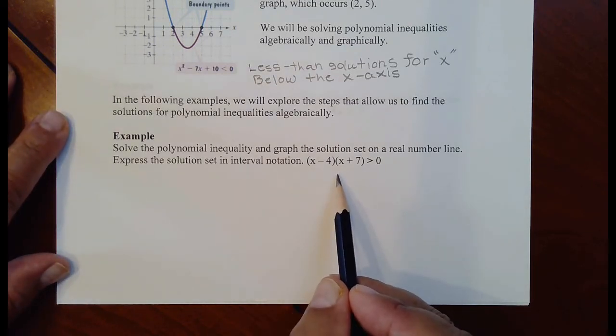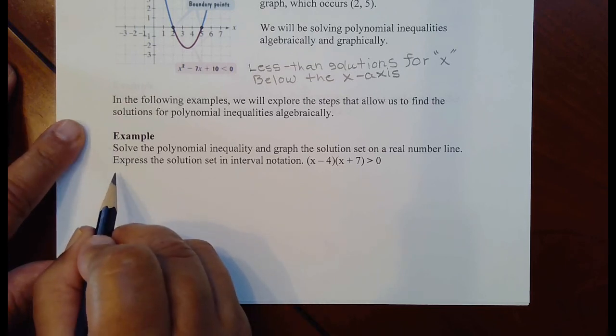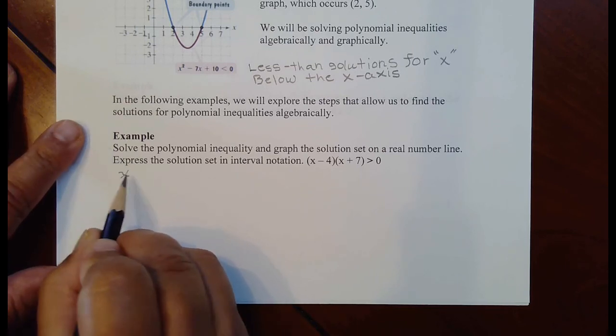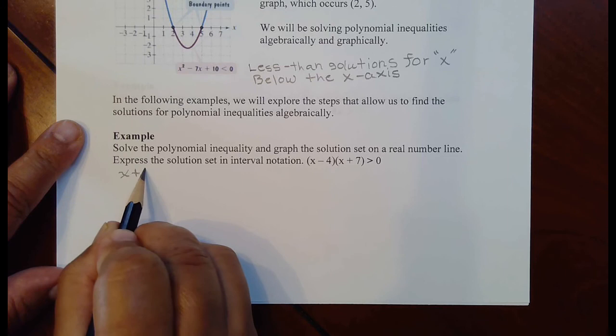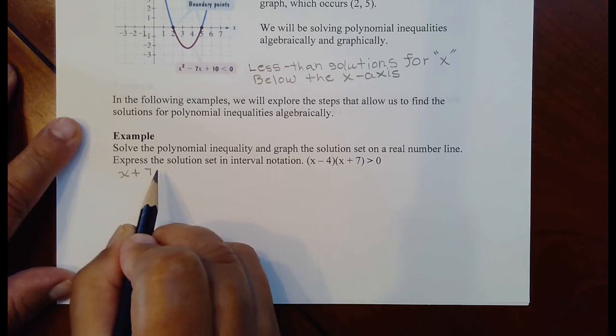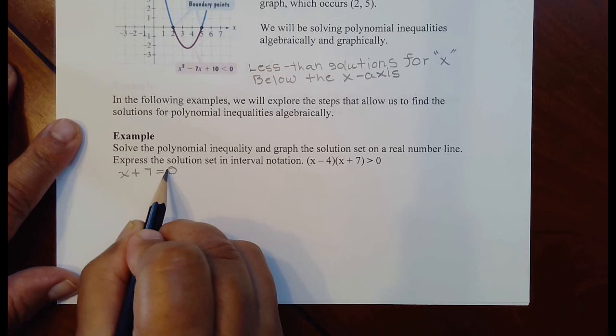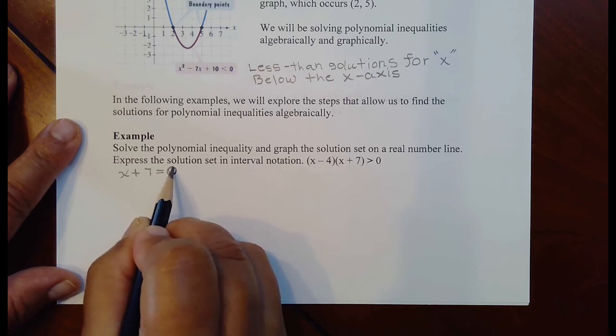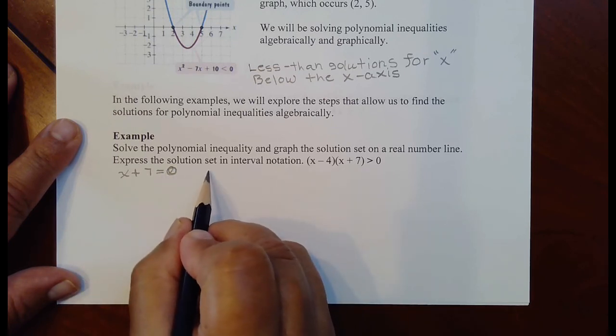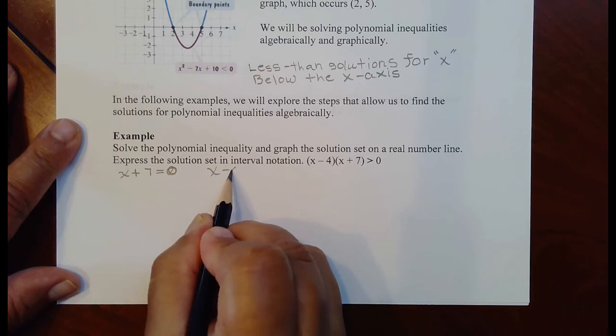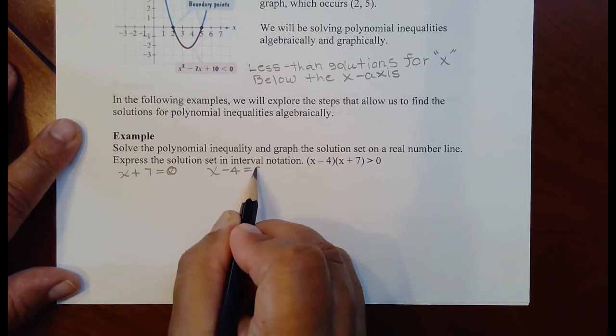Once you have it in factored form, you're going to set each factor equal to 0 in order to get the boundary points. And we're going to be doing this on a number line. Remember, we're taking an algebraic approach to getting this solution. So it's x plus 7 equal to 0 and x minus 4 equal to 0.